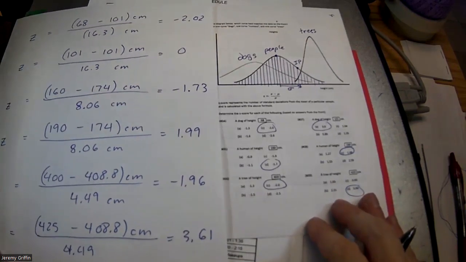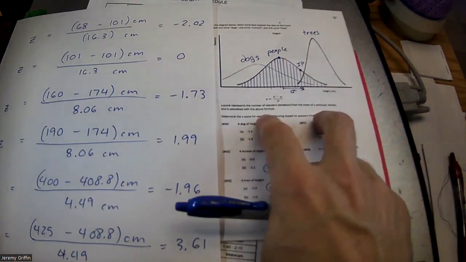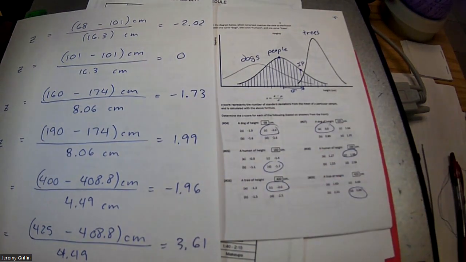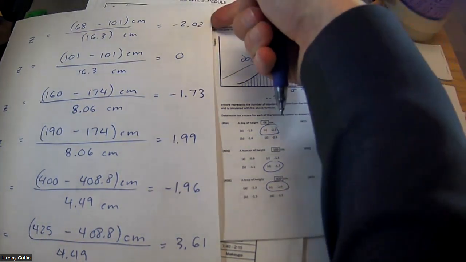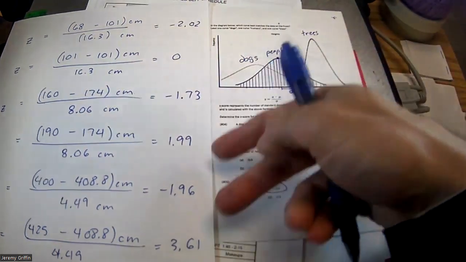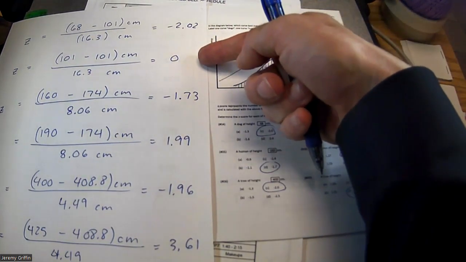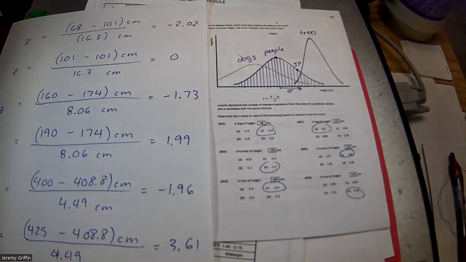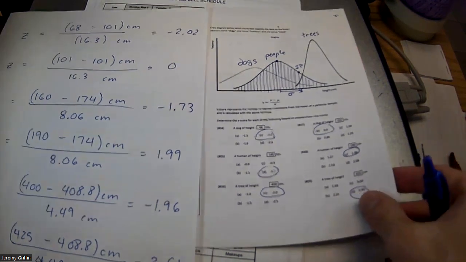All right. So now I got my 6 Z-scores: 2 dogs, 2 people, 2 trees. Again, everybody's numbers and scenarios are a little bit different, but I try to do one below average and one above average, right? Or in the case of one of my dogs, it's exactly average. So you might get something like that. Is that working out for you guys? All good?